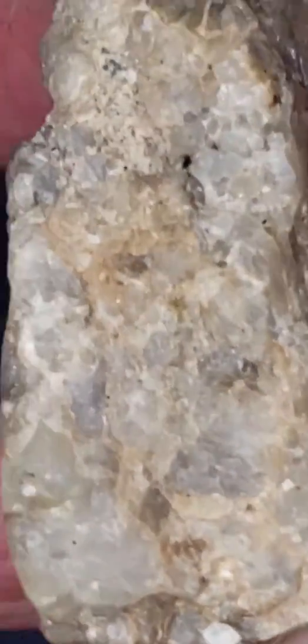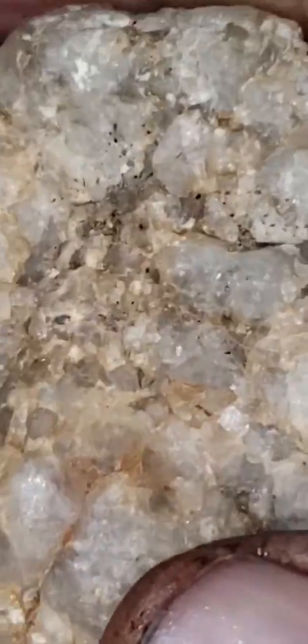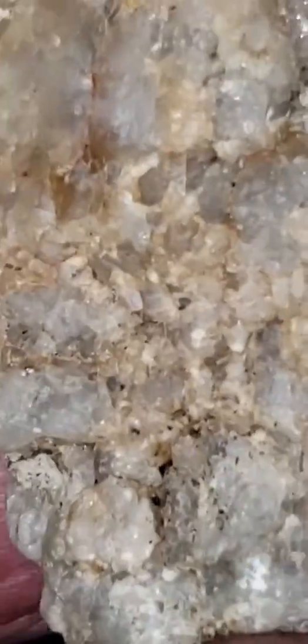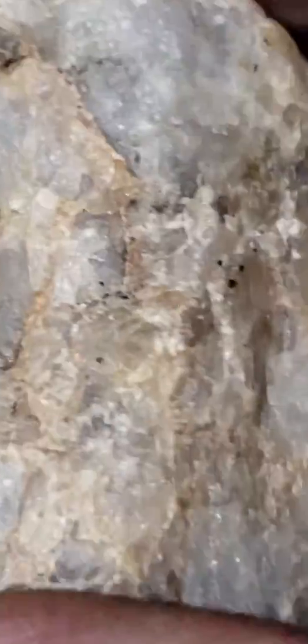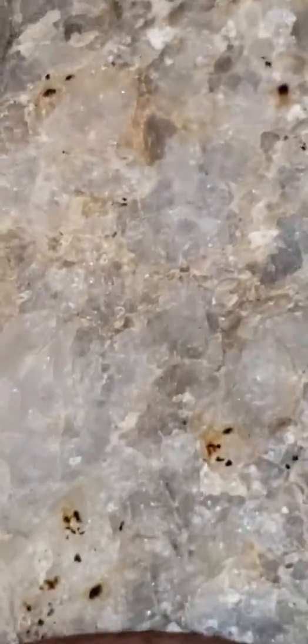I hadn't touched this one. I just picked it up off the ground. My wife did, anyway. It's the same stuff. It's not quartz at all. Not even a little bit of quartz. It is platinum.